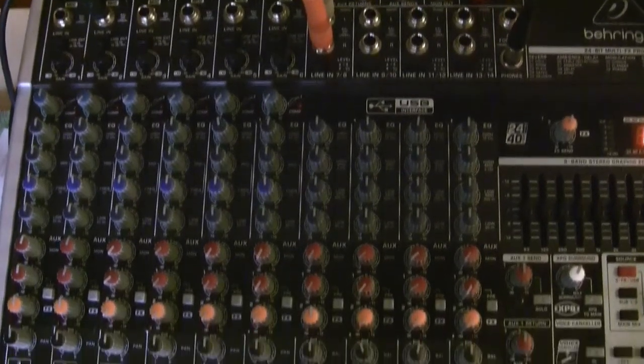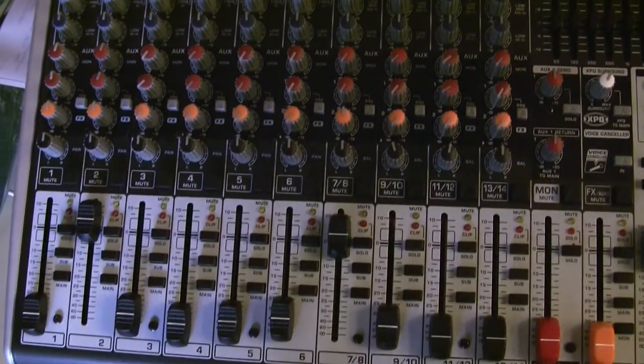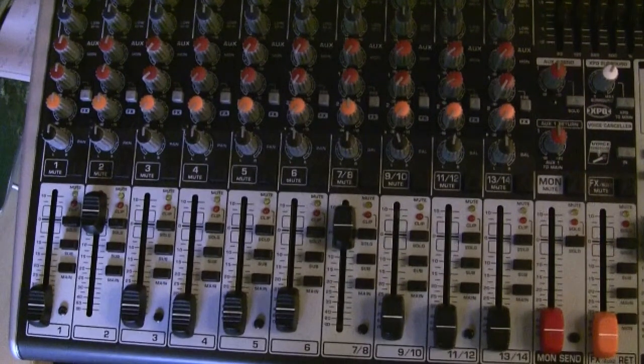Each channel also has a low-cut filter, a gain stage, a compressor, a 4-band equalizer, aux, send, FX, and standard pan control, mute button, and then sliders for the input, and some buttons as to where you can send the output from this particular channel.